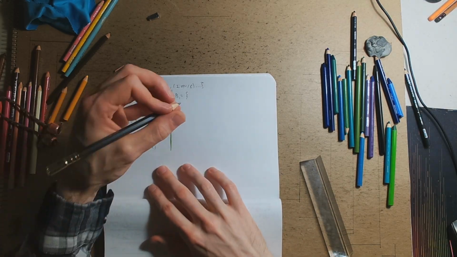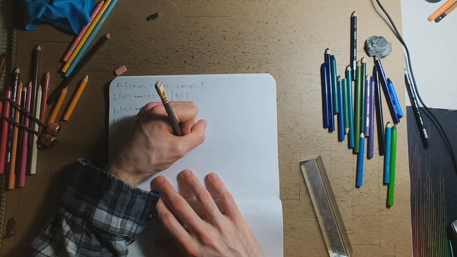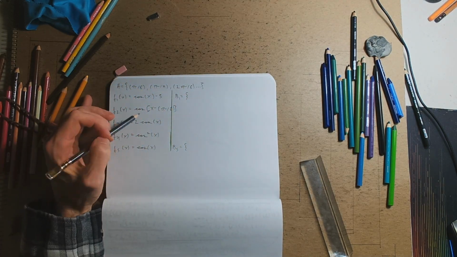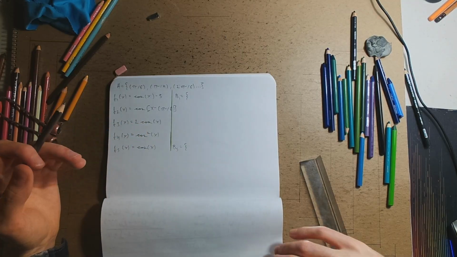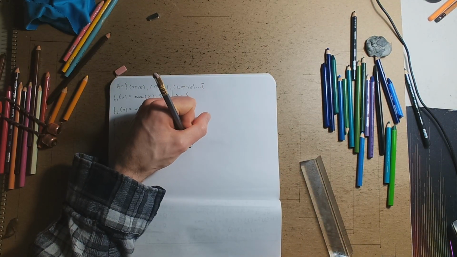Alright, so we're going to say b sub 5 is equal to the set containing as elements pi 6. Actually, we can copy most of these values, so that'll be root 3 divided by 2.